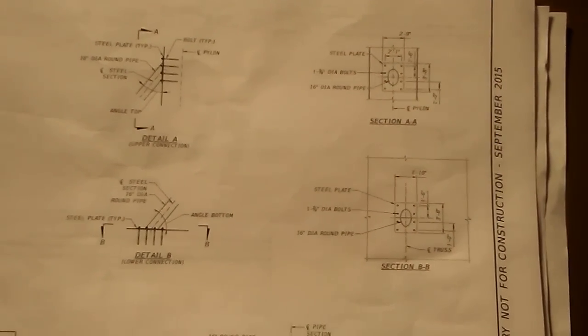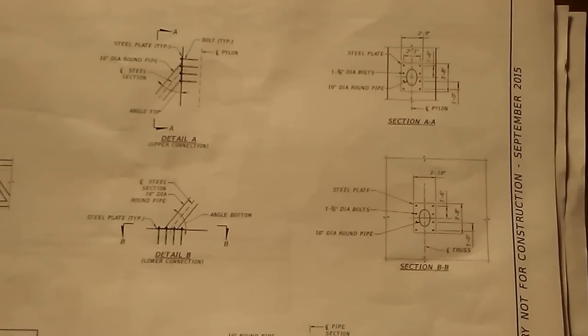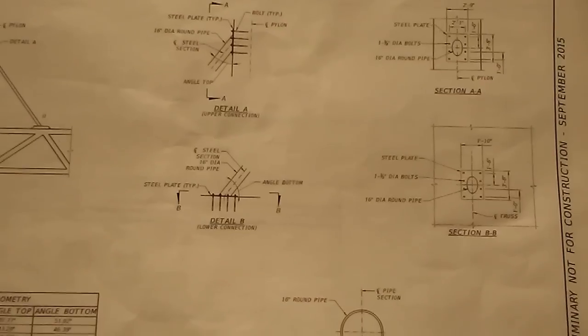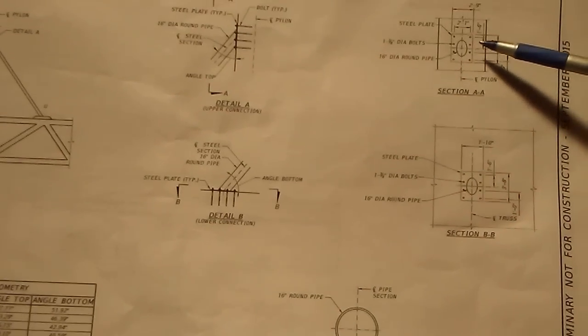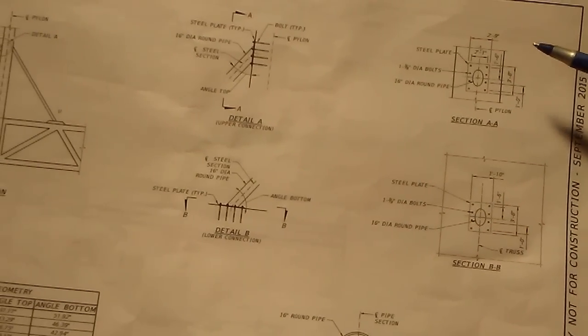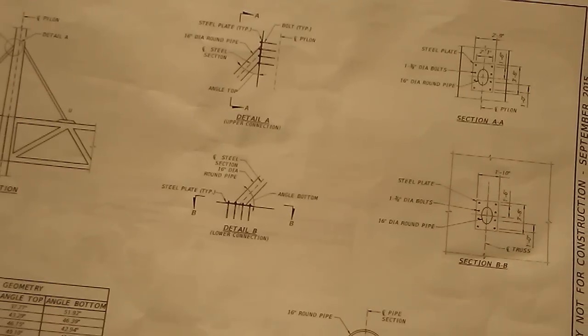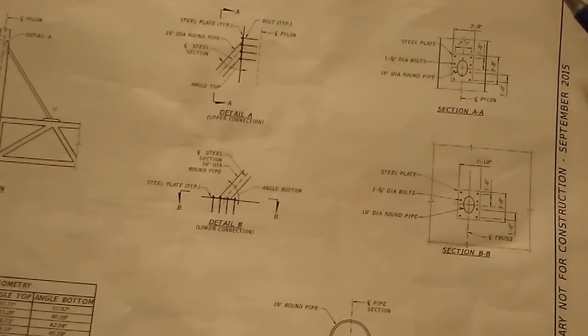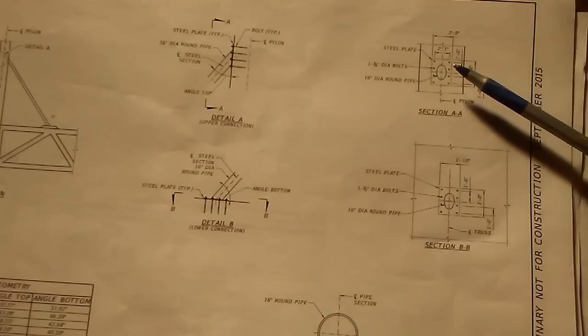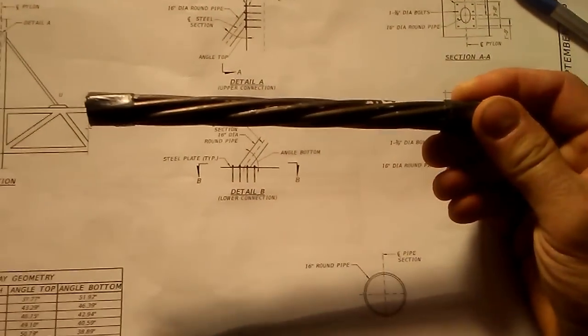If this had been an actual cable stay, you'd still have a pipe, but within this pipe you would have strands. This pipe, in an actual cable-stayed bridge, is just intended to protect the strands. Now when I say strands, a strand is something like this.